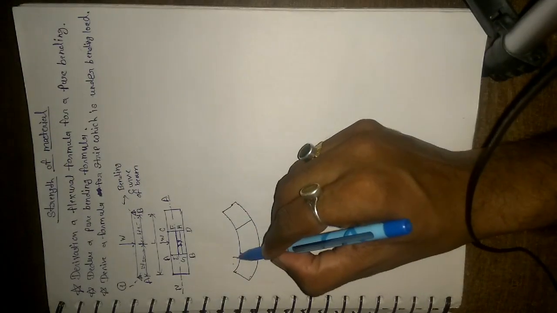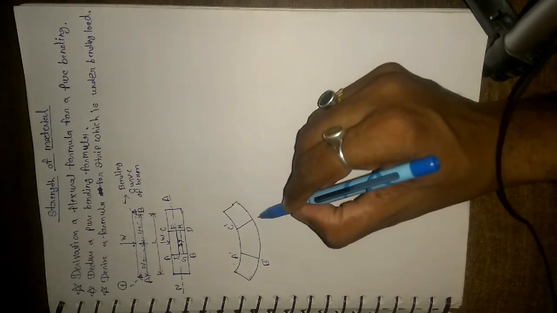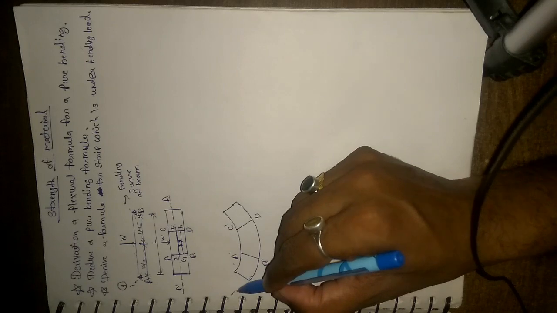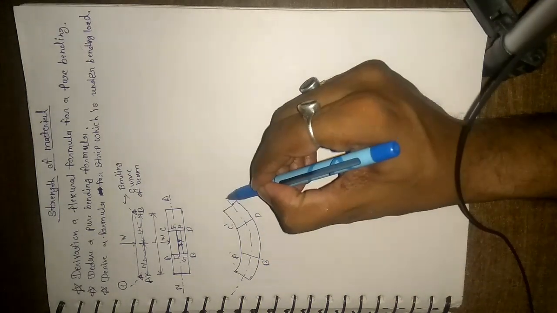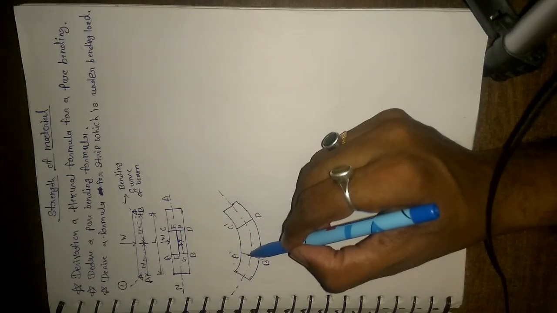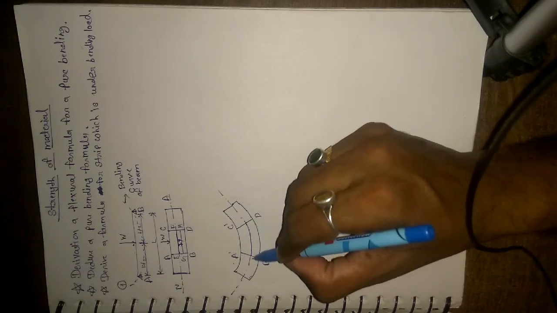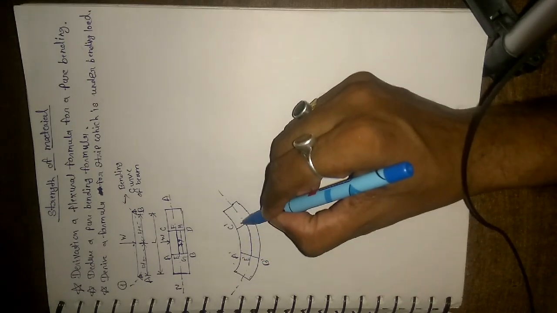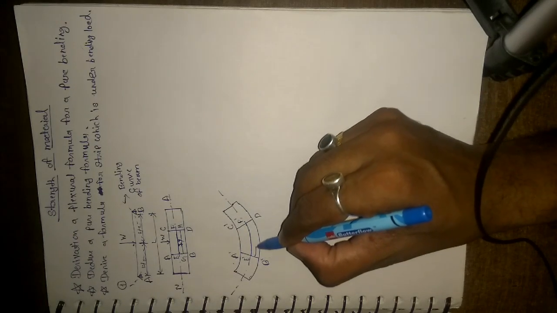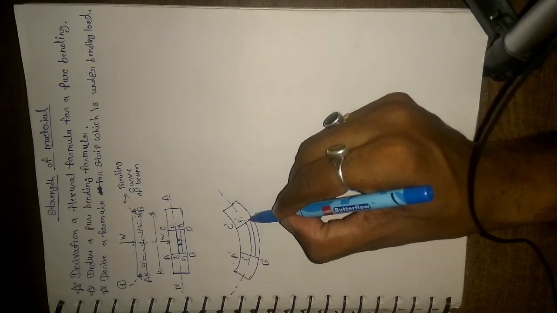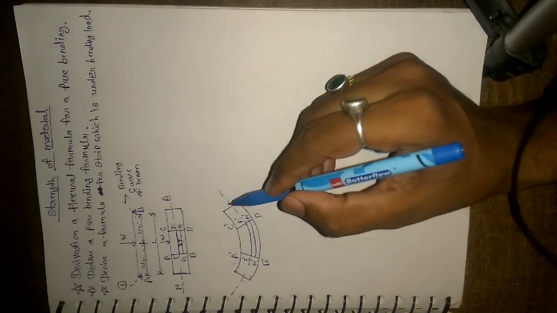So A will be A dash, B will be B dash, C will be C dash, and D will be D dash. That neutral axis will be the same. E will be E dash and F will be F dash. G will be G dash and H will be H dash.